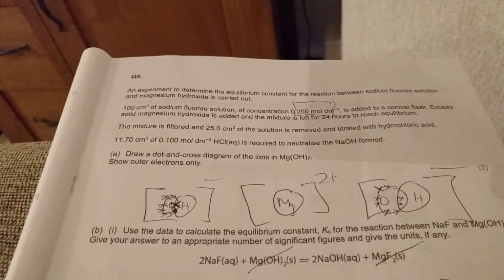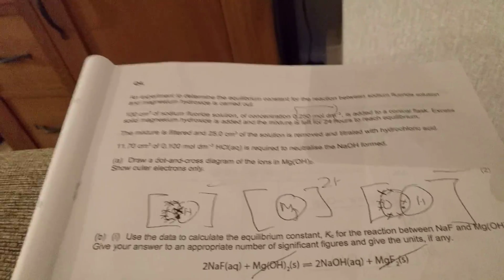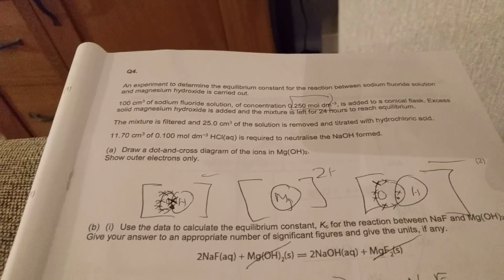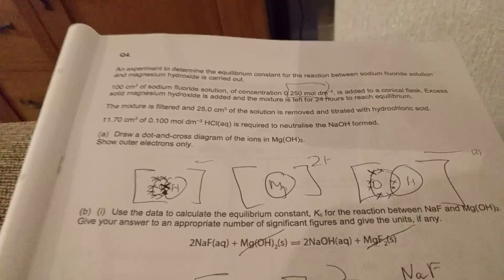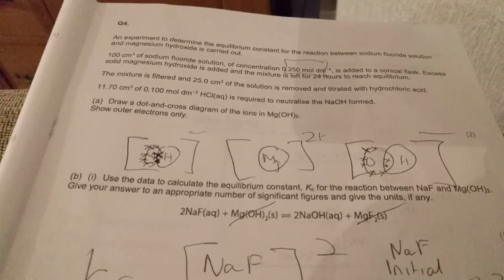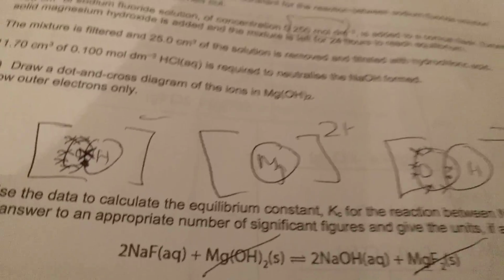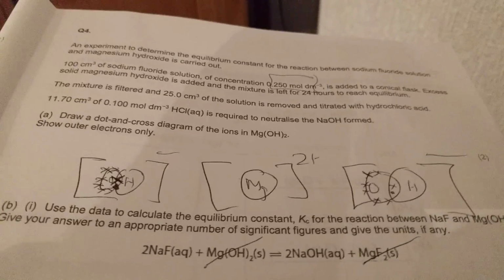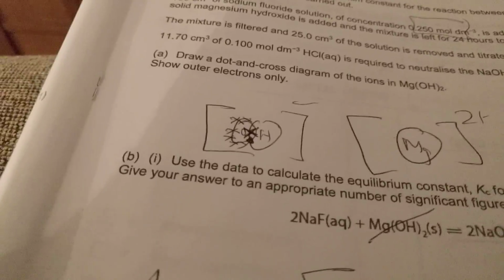First way is to draw it with 0 electrons in the outer shell. The second way is to show it as if you've completely lost the outer shell and therefore you've gone to your inner shell and you're drawing your completed inner shell. So the only two possibilities for magnesium are with no electrons in the outer shell, as shown here, or with a complete electron shell.